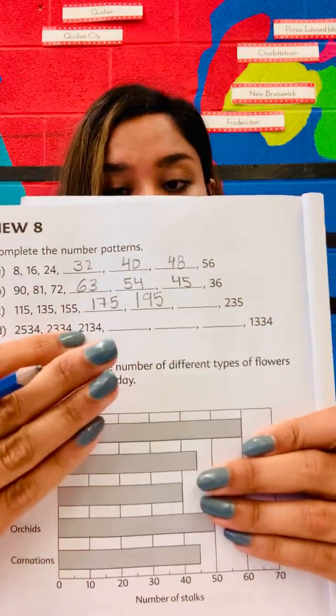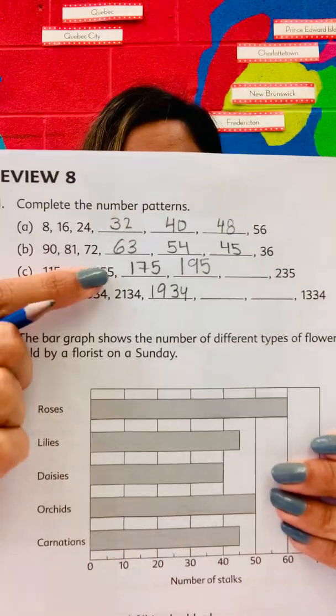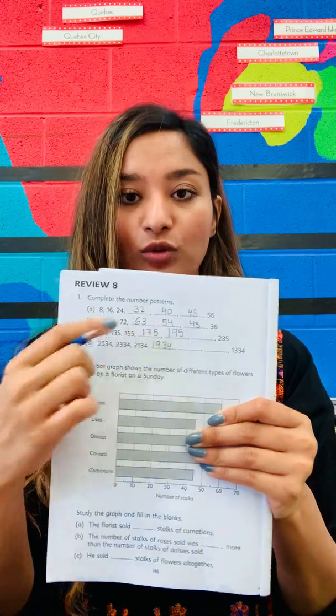Because our last two digits aren't changing. They're 34, 34, and 34. Only the first two digits are changing, our thousands place and our hundreds place. So that means they're only going down by twos, right? Not twos, but they're going down by 2,000s. So we were at 21, 20, and 19. So my answer is 1934.